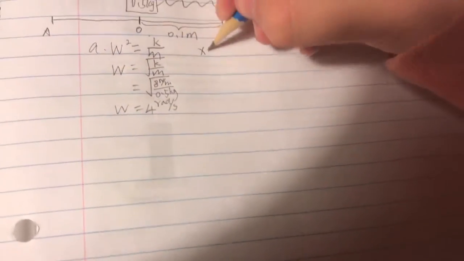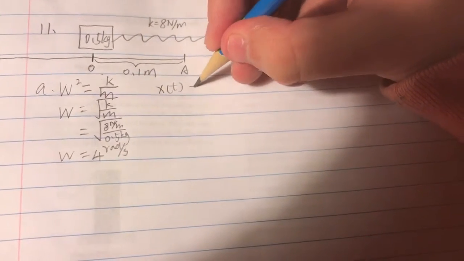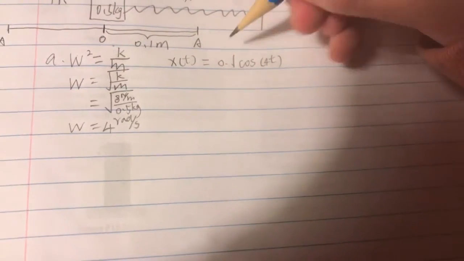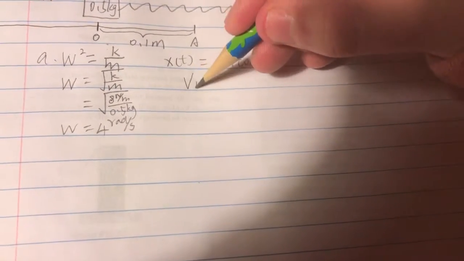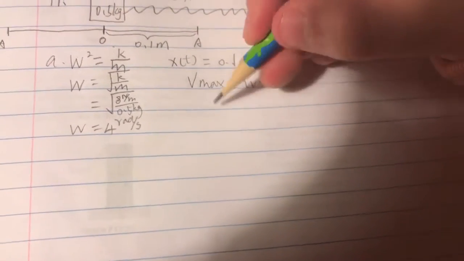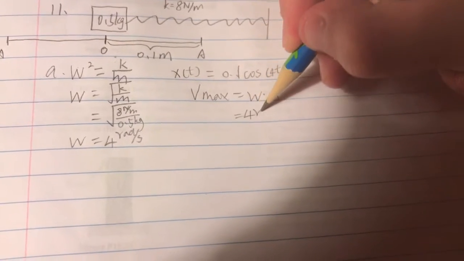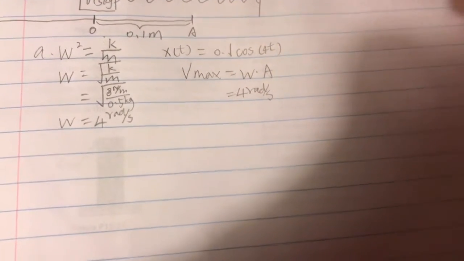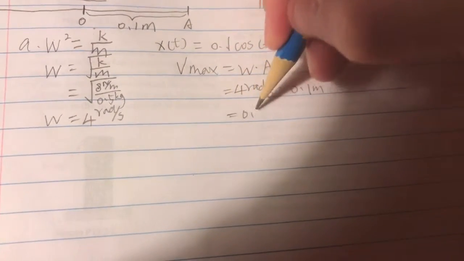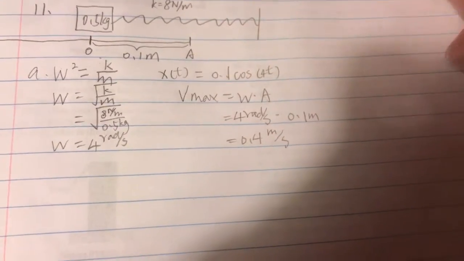And let's now write the equation for x. x(t) equals the amplitude times cosine 4t. Now we know that the maximum velocity is omega times amplitude. In this case, it will be 4 radians per second times 0.1 meters, which equals 0.4 meters per second.